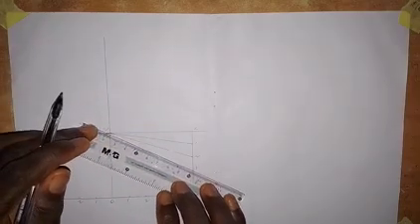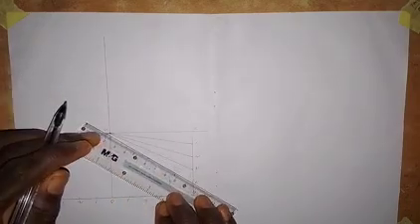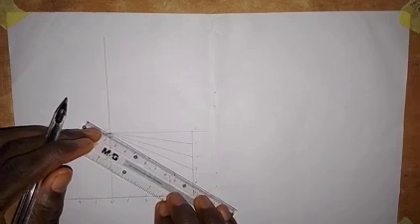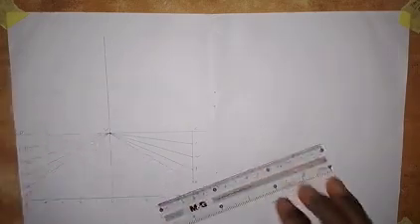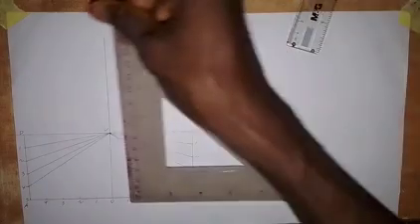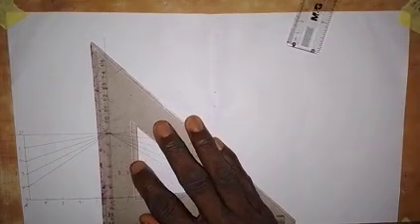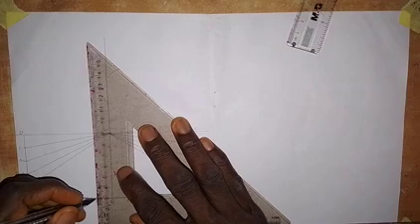So we join 3 with V. Then we join 4 here with V. Okay. So now the next thing that we are going to do is that we take our T-square. So coming to this side, we draw a vertical line from 1.